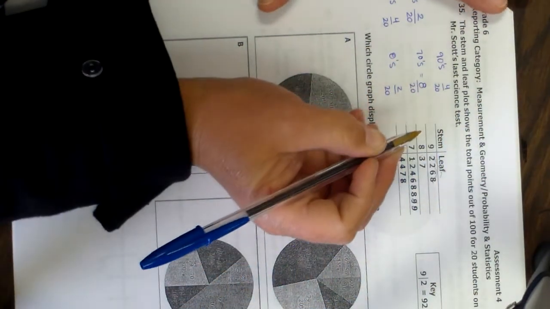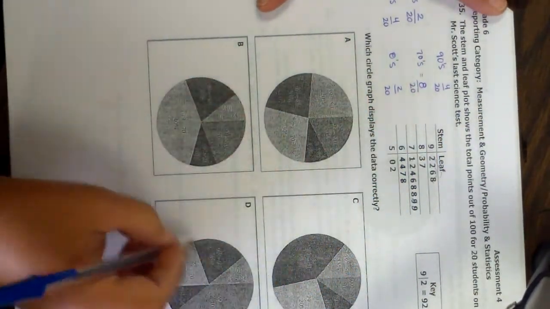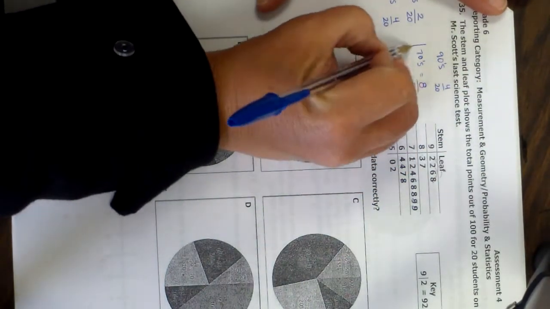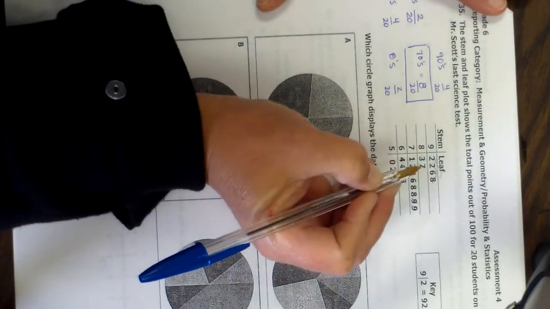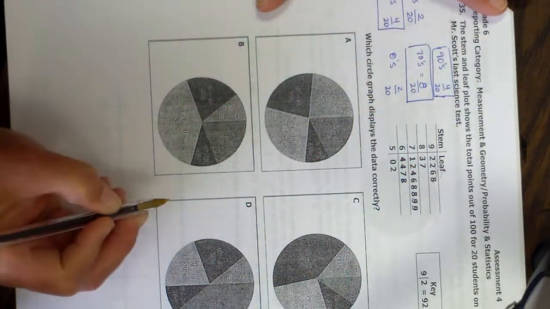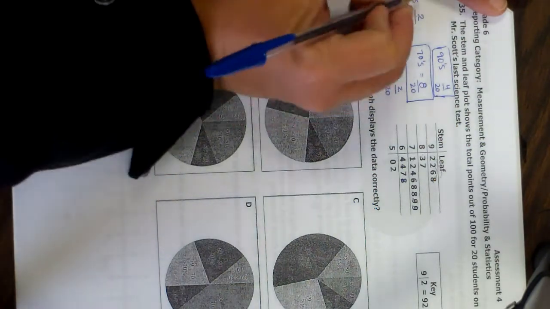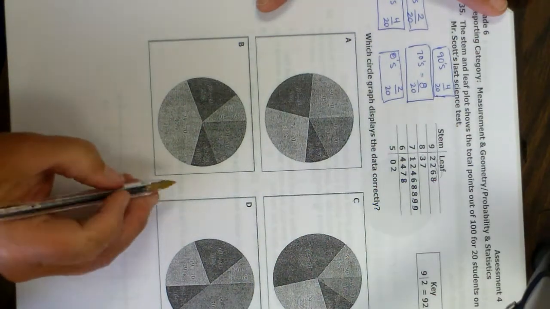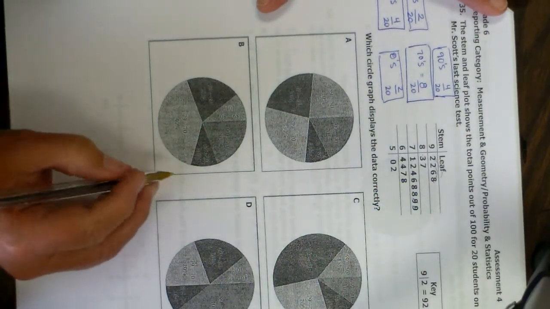So when we're looking for a piece of pie, or we're looking to judge the pies, which number is going to be the biggest? 70s should be the biggest. Then you should have 90s, 2 pieces of pie the same size of 90s and 60s. And then again, 2 pieces of pie the same size for 80s and 50s. So let's look to see where they go.